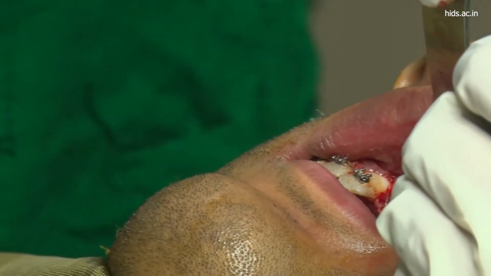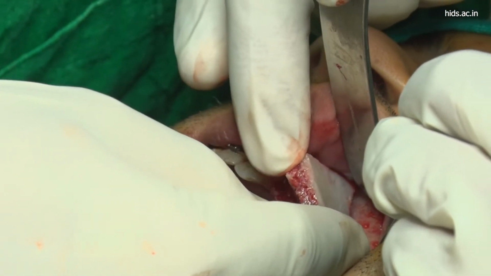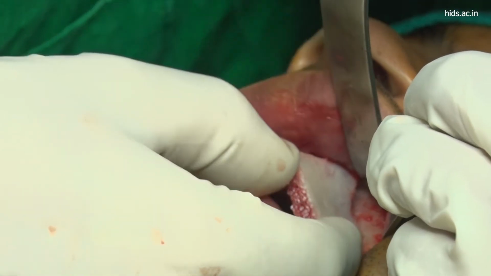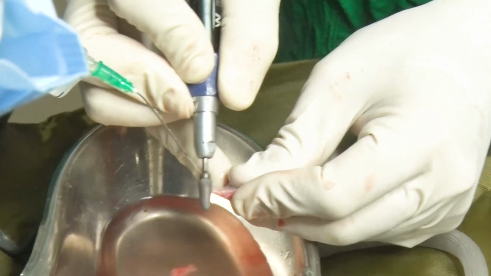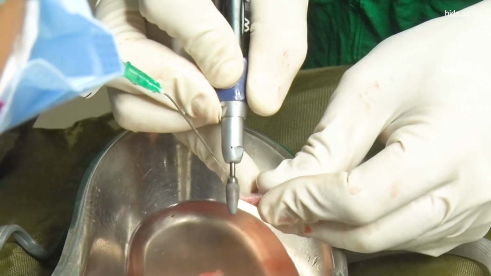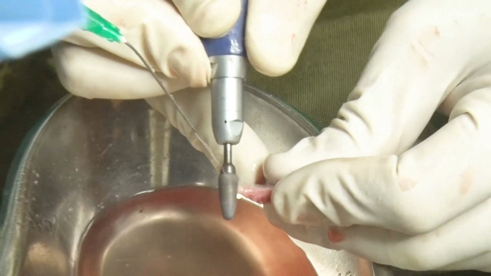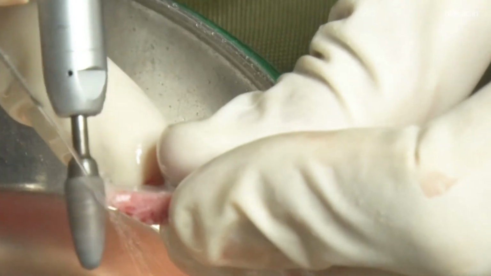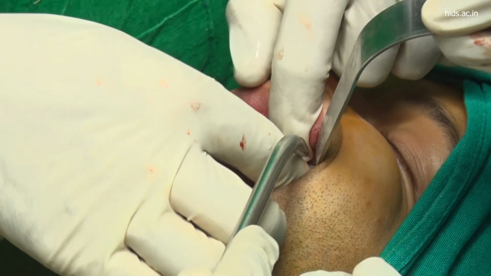Before fixation, we have to make sure that the graft matches the size of the recipient bed. So we will trim the graft wherever it is necessary. Contouring has to be done according to the morphology of the recipient defect site.